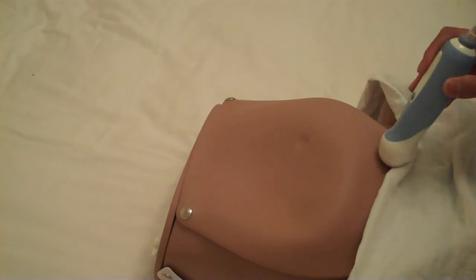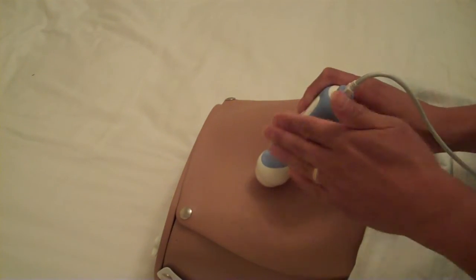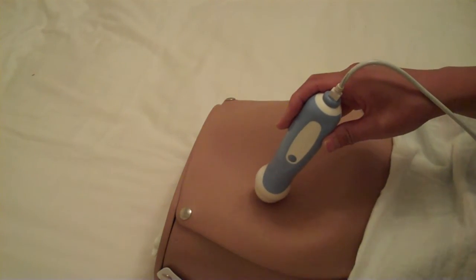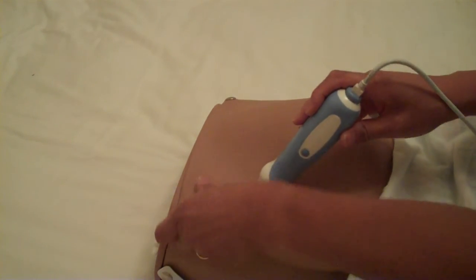Okay? So let's say you're scanning and you get a certain picture this way, you turn and you get a different picture this way, and then you can figure out how the baby is positioned. If the baby is lying this way, this way, this way, or this way. Okay?